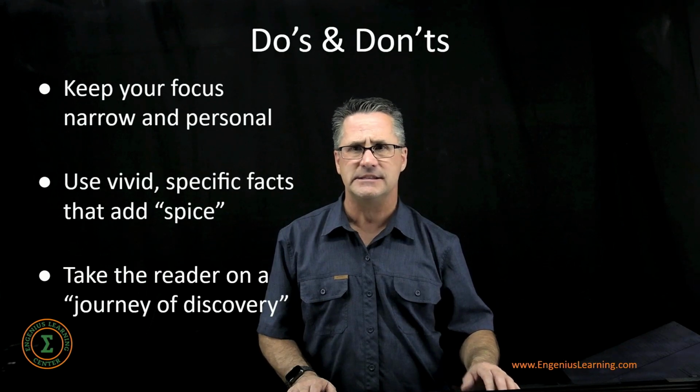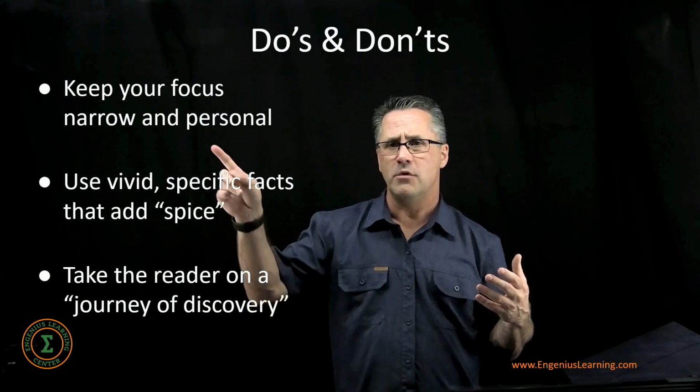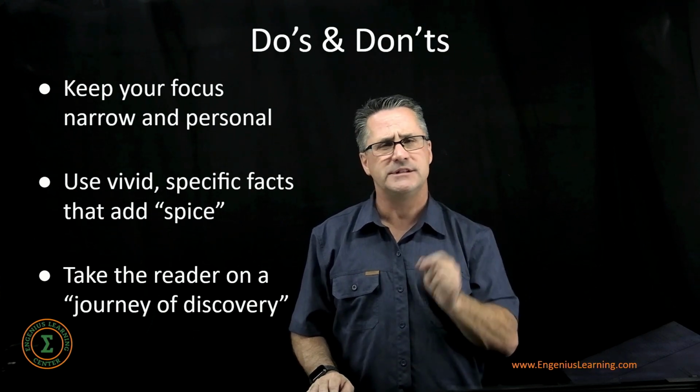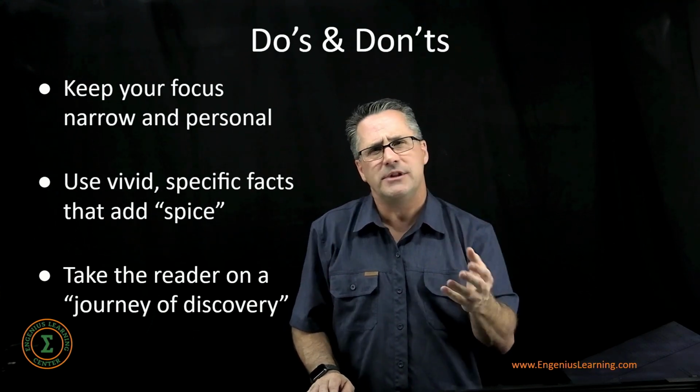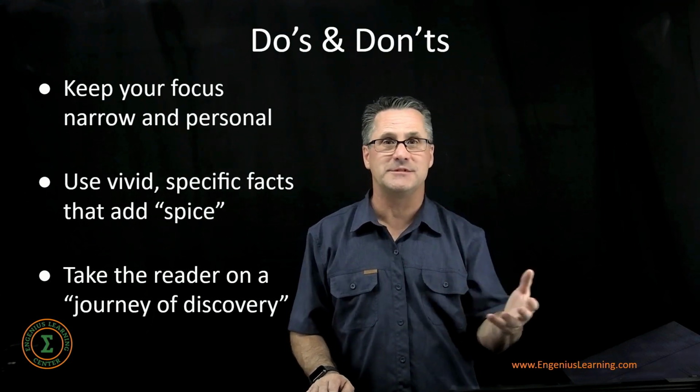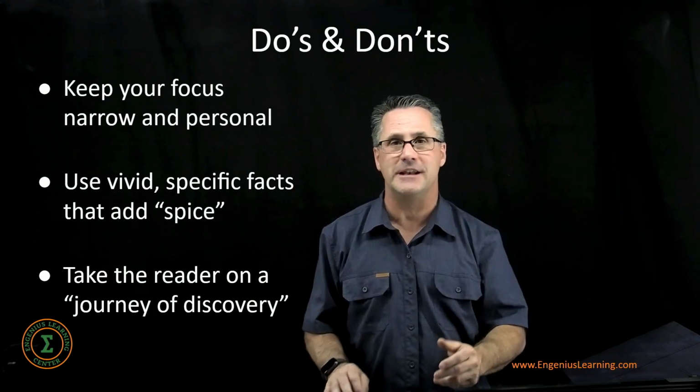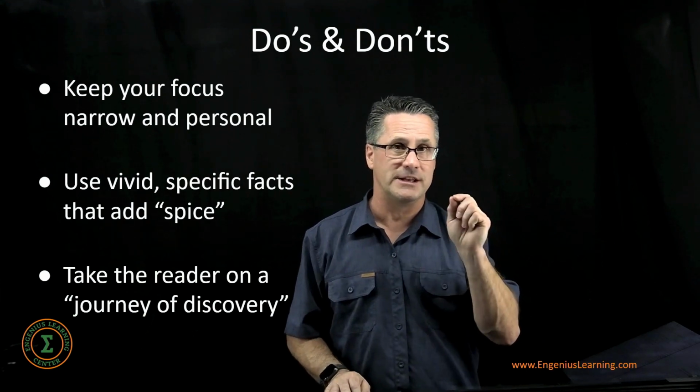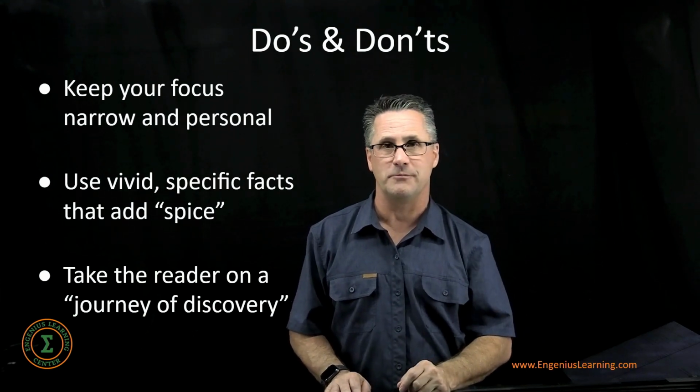So the very best way to do this is to start understanding what it is that the application essays want. The very first thing we have to recognize is there are a couple of do's and don'ts. Most importantly, keep your focus narrow and personal. For the UC application essays, you only have 350 words. When you first start out, that seems like an infinite number. But as you start to write, you realize that you're going to come up with a word count problem.